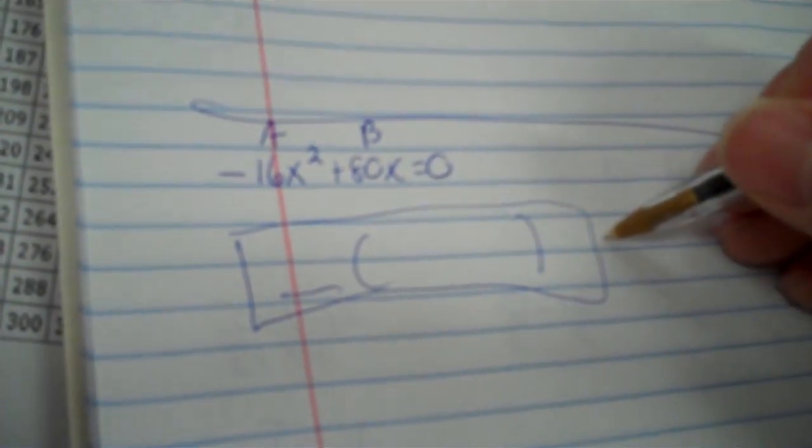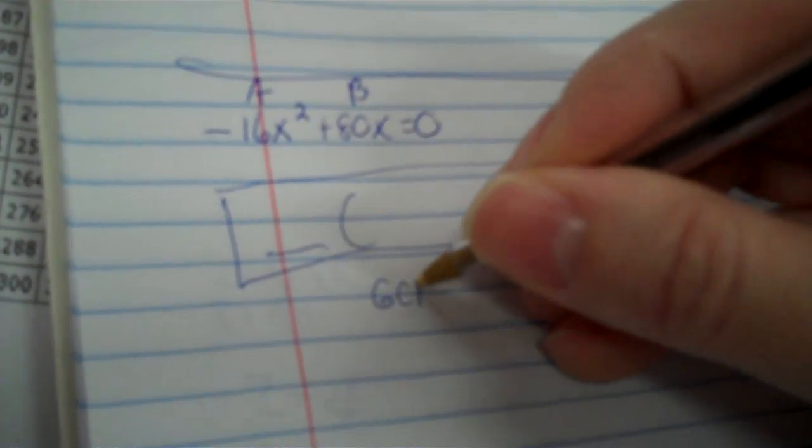Okay, next thing, there's one thing I need to point out on the next one. Negative 16x to the second plus 80x equals 0. So there's two answers, because we have the A and the B. There's no C. 0 does not count as a C. Don't label 0 C. Okay, so AB. Okay, 16 and 80. Okay. So go to 16's row and see if 80's in that row.